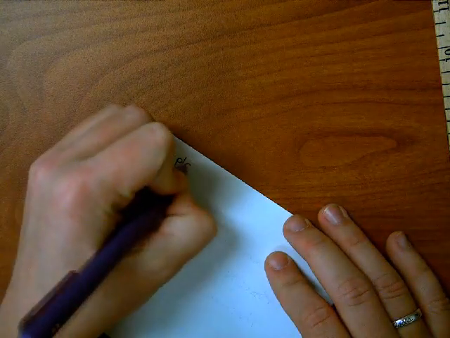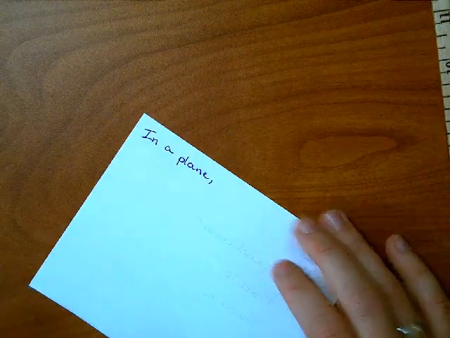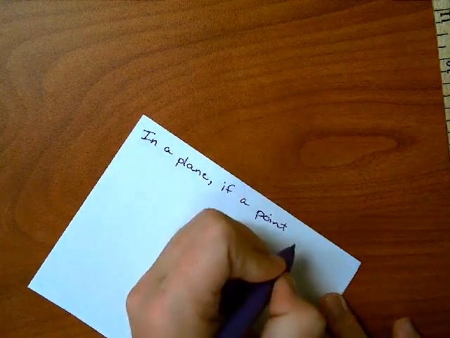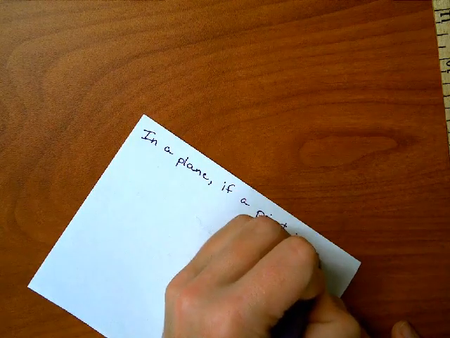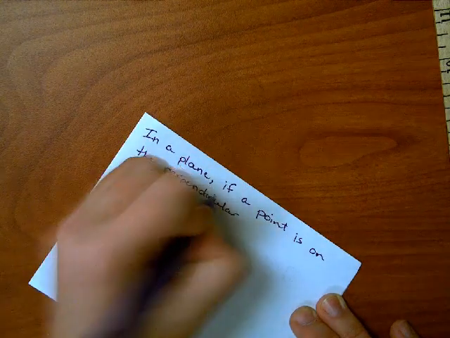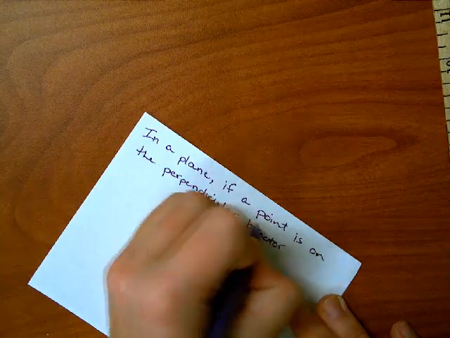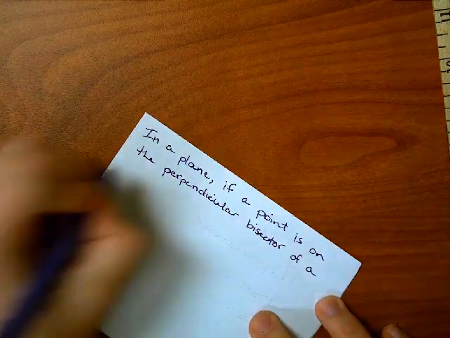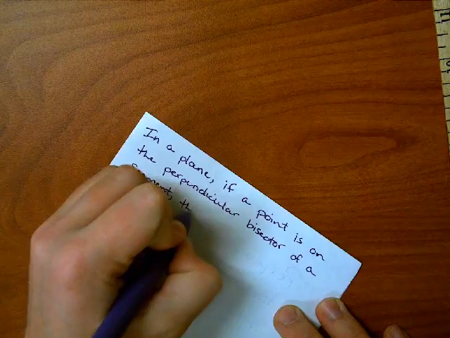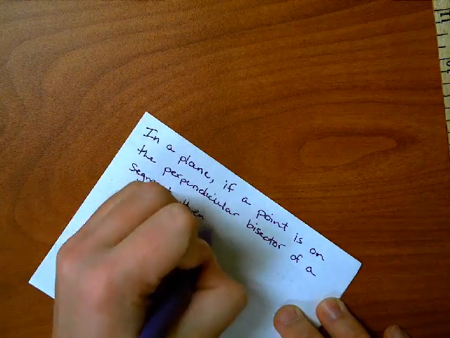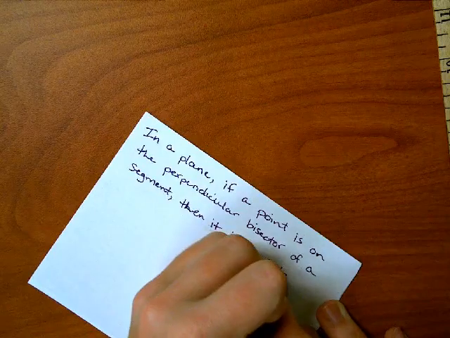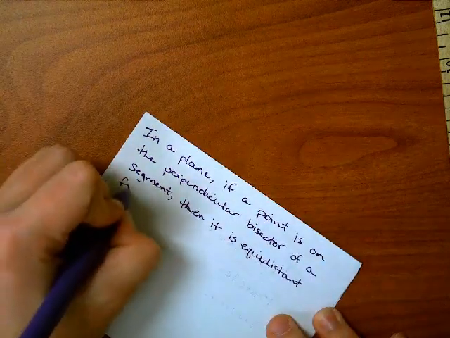In a plane, if a point is on the perpendicular bisector of a segment, because perpendicular bisectors bisect segments, angle bisectors bisect angles, then it is equidistant from the endpoints of the segment.